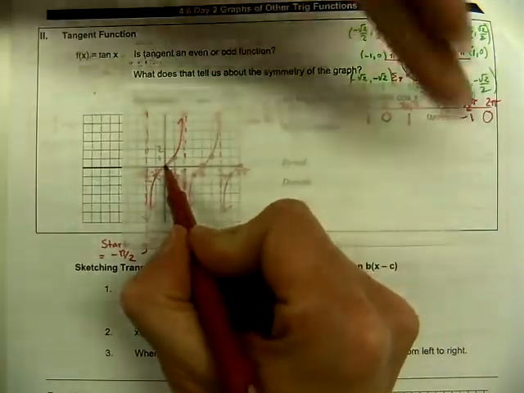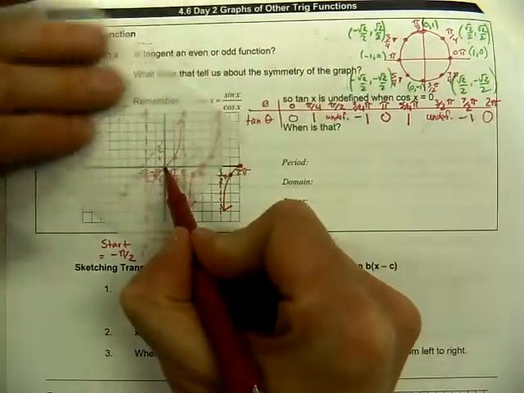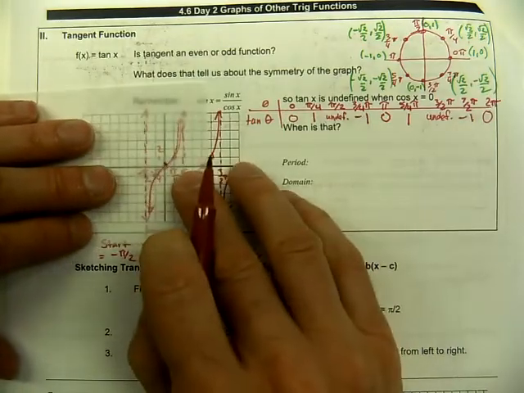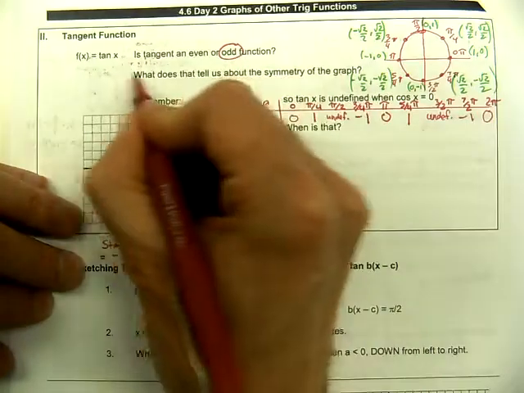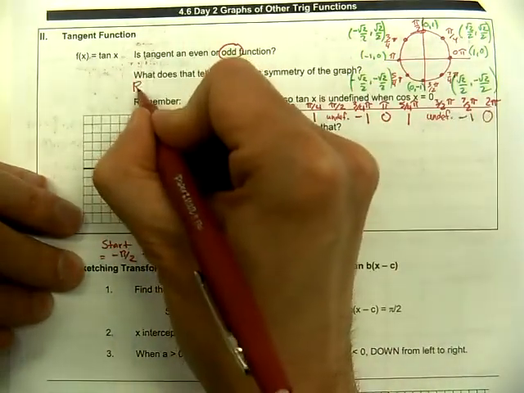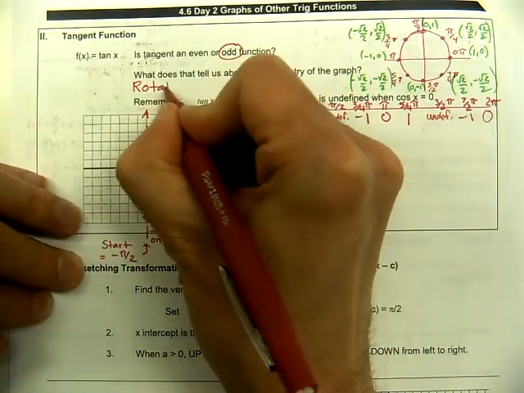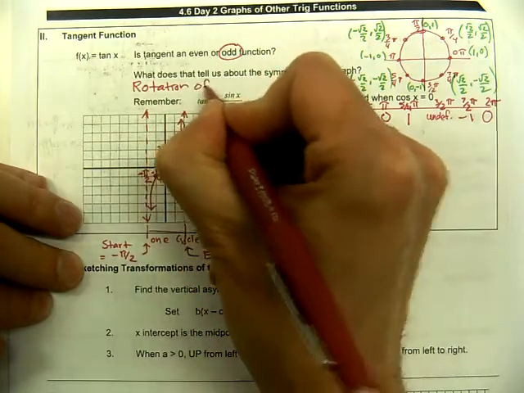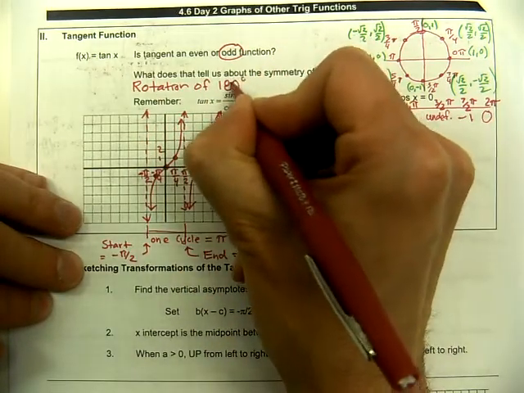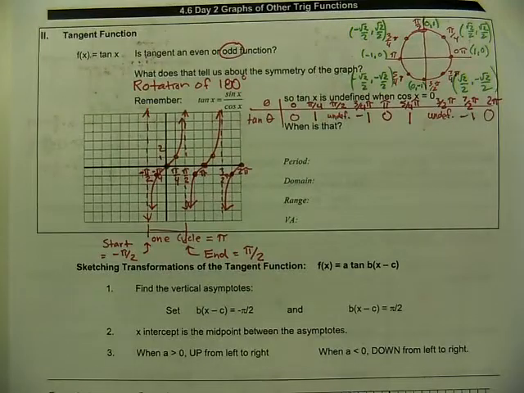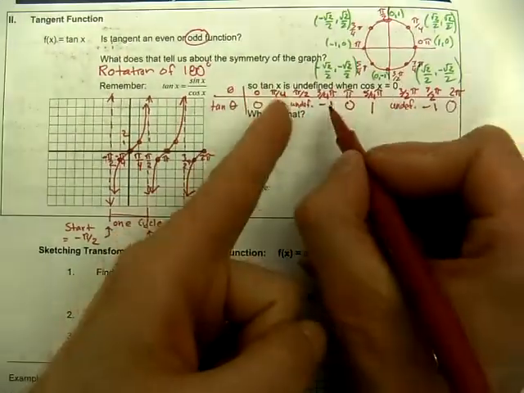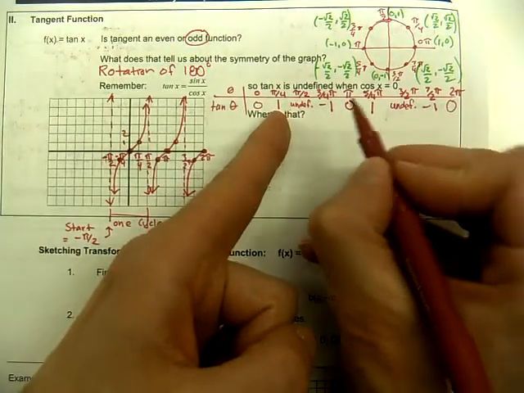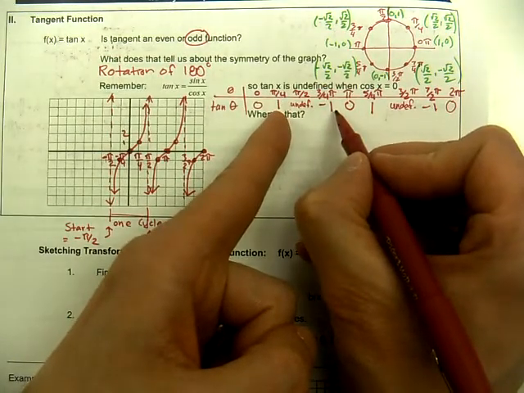Instead, what we have here is rotational symmetry. We can rotate it 180 degrees and it maps onto itself. So that's what we're observing. It is an odd function, and what that means is it has rotation symmetry of 180 degrees. A rotation of 180 degrees maps it back onto itself. Right. And we see that here because of the outputs, right? We have a positive one and a negative one. That's what gives it that symmetry.